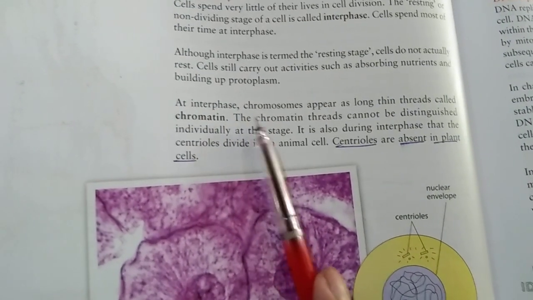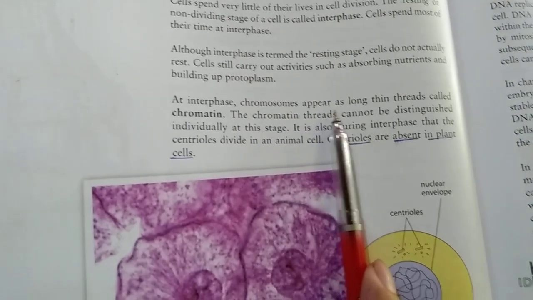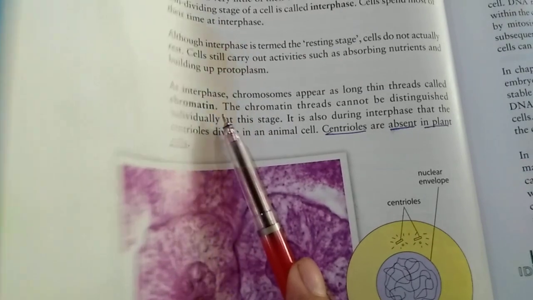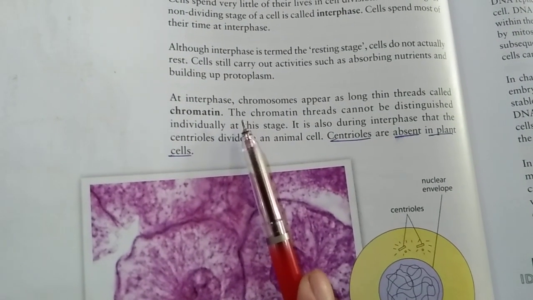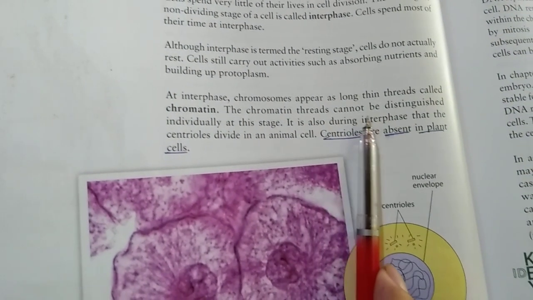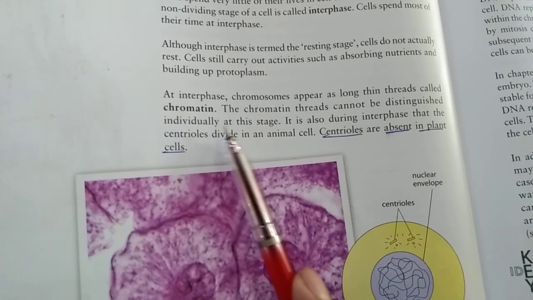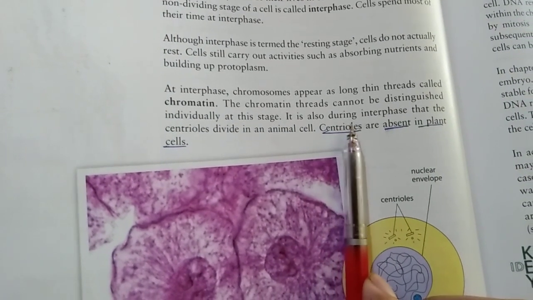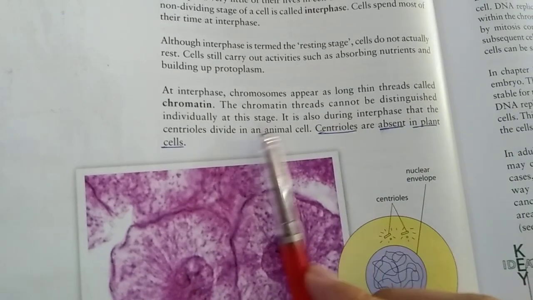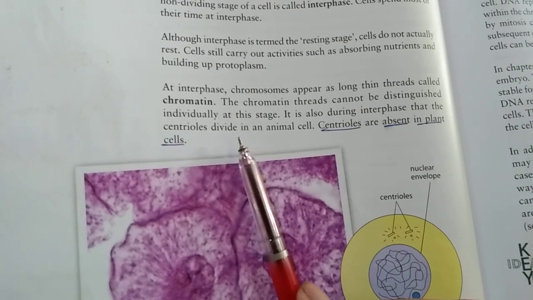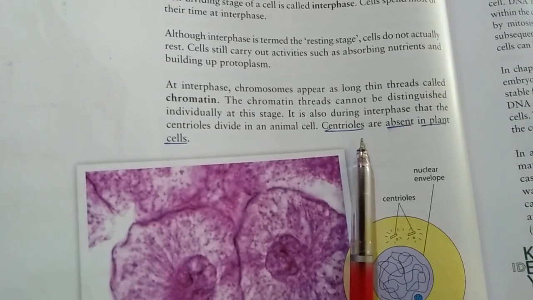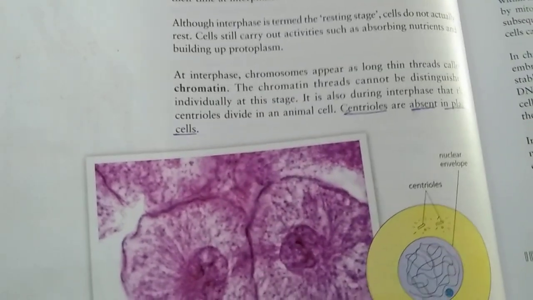At interphase, chromosomes appear as long thin threads called chromatin. The chromatin threads cannot be distinguished individually at this stage. It is also during interphase that the centrioles divide in animal cells. Centrioles are absent in plant cells.